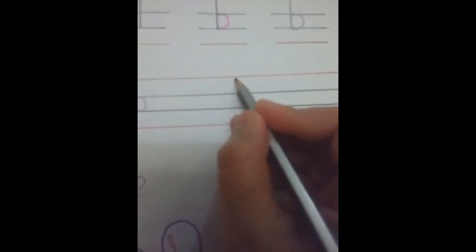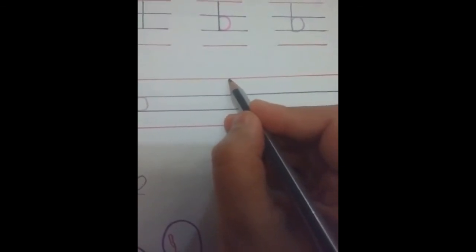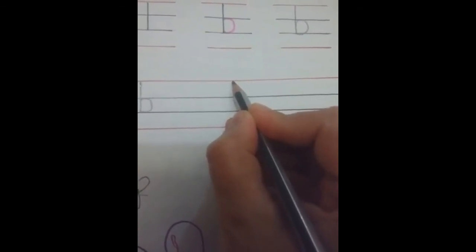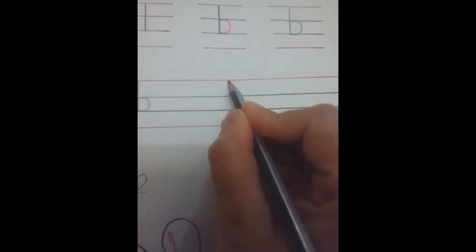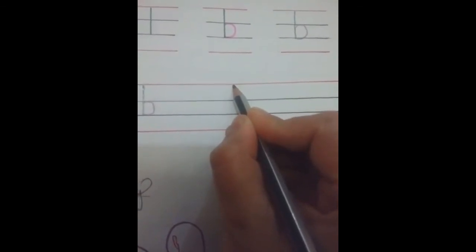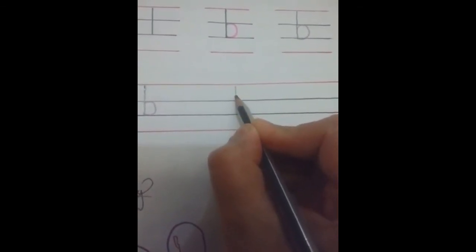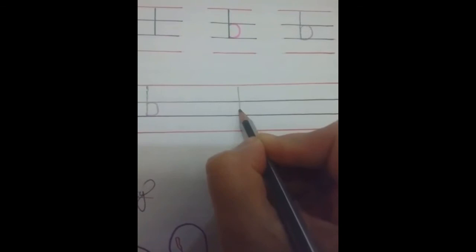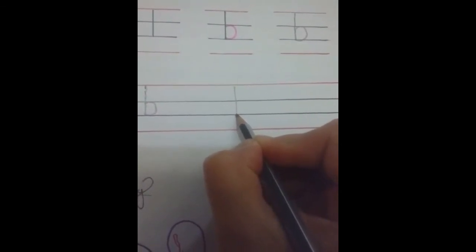Now I will write small b without dots. Okay. Look at me carefully, please. And now here, yes. Now for small b, I will start from the top line. First, I will draw a straight line and touch the baseline.